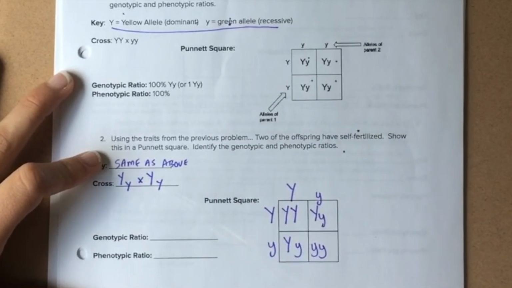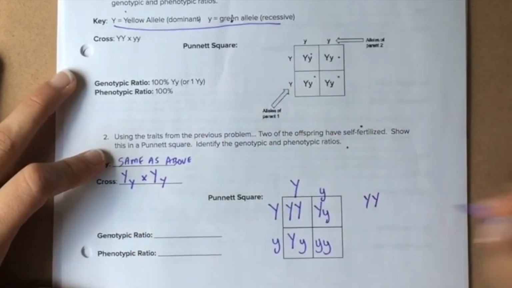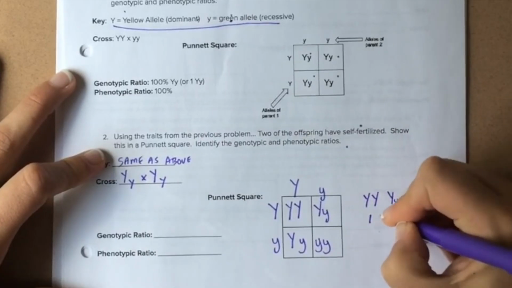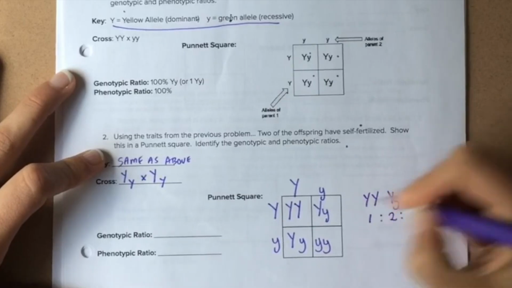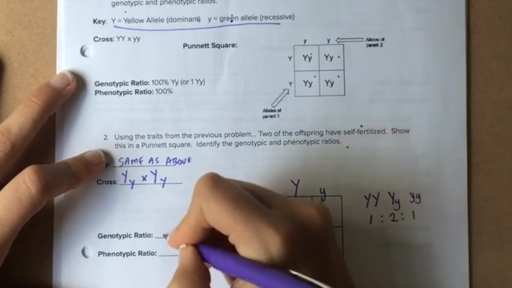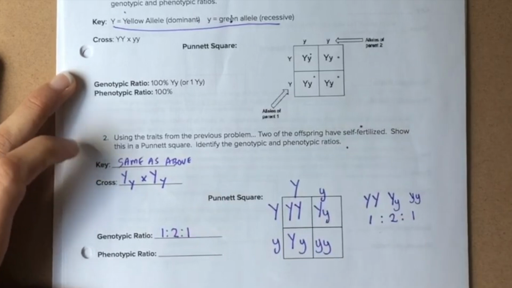Now let's look at our genotypic ratio. It looks like we have, as far as big Y's goes, one of those. As far as the heterozygous, the big Y, little y, we're going to have two of those. And then for the little y, we're going to have one of those. So we call this a 1 to 2 to 1 genotypic ratio.